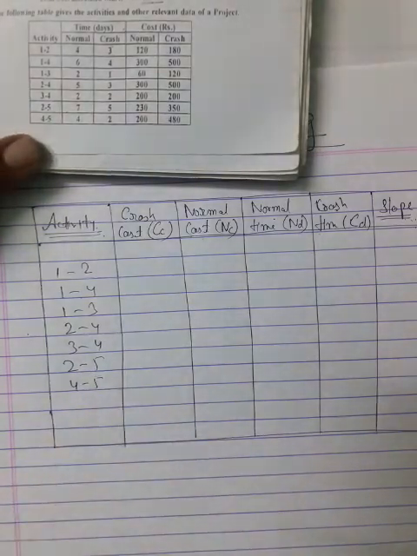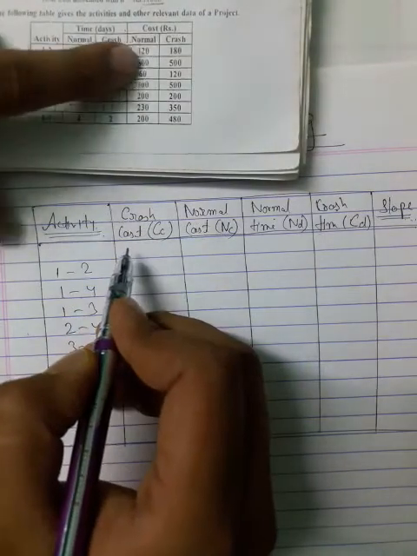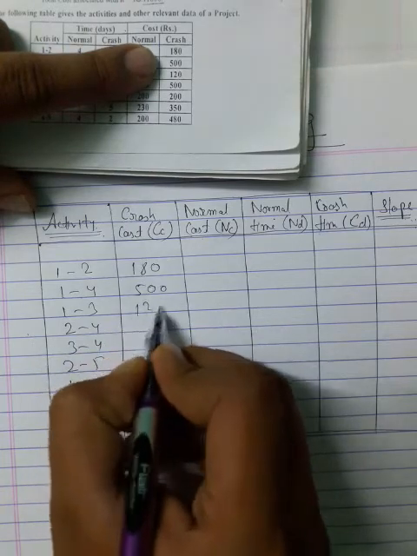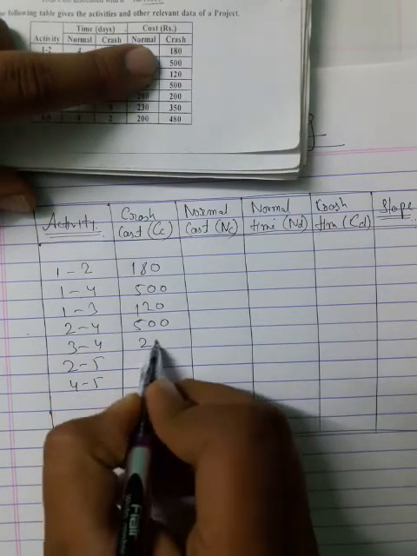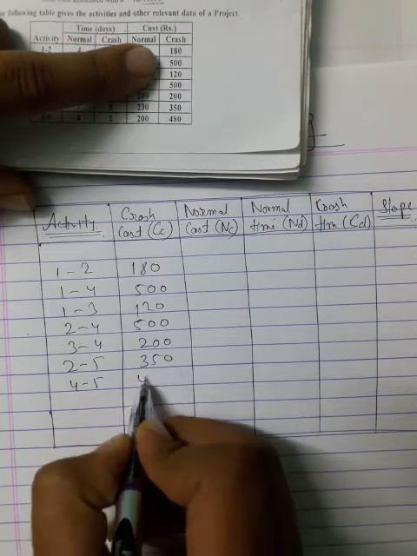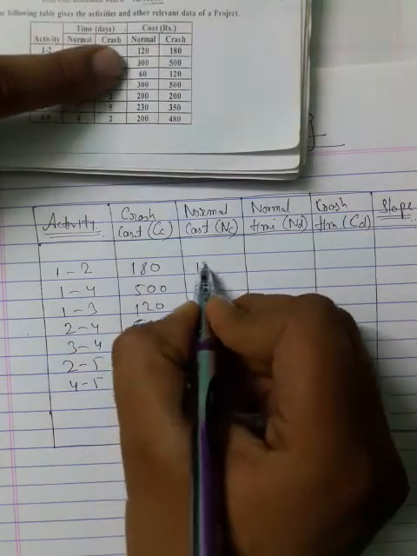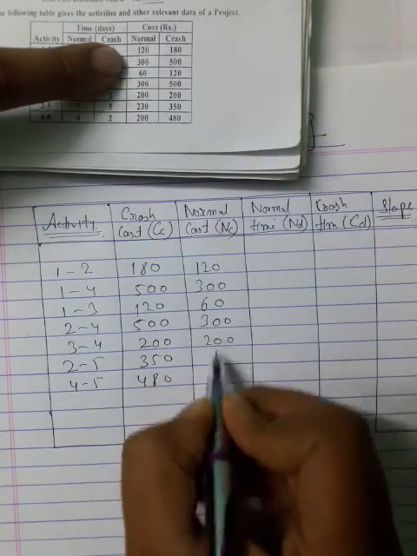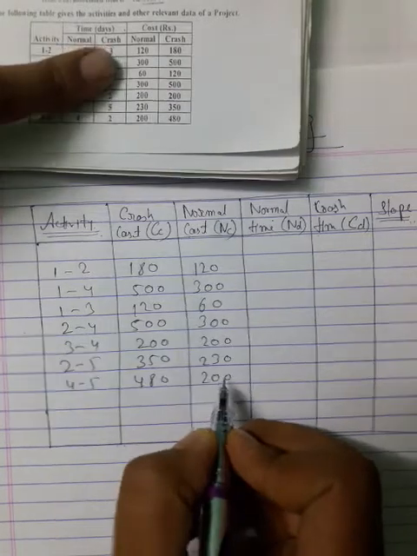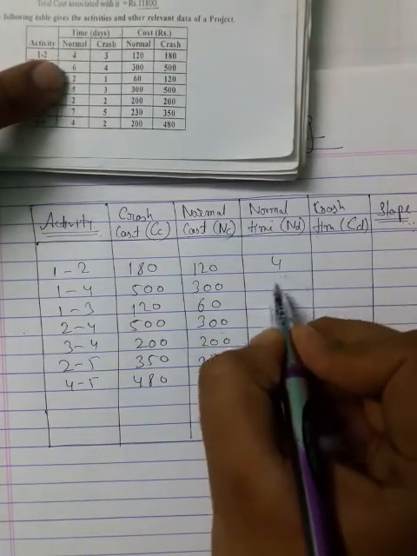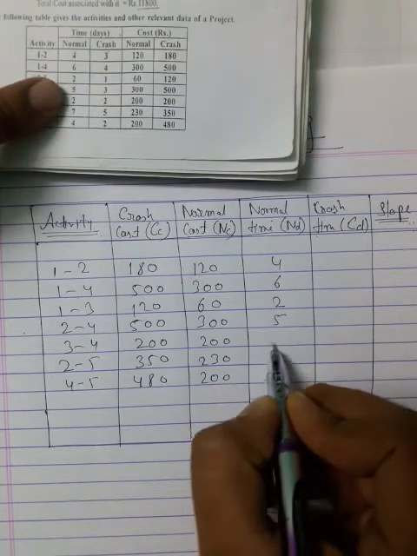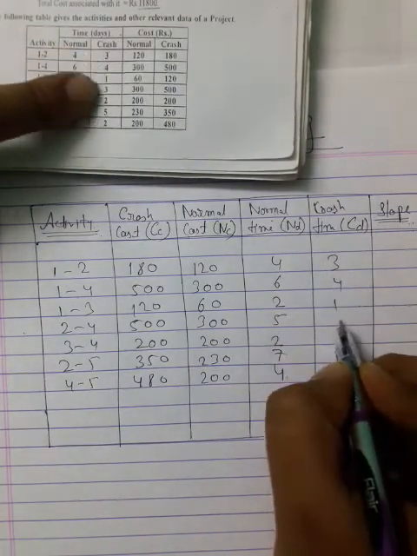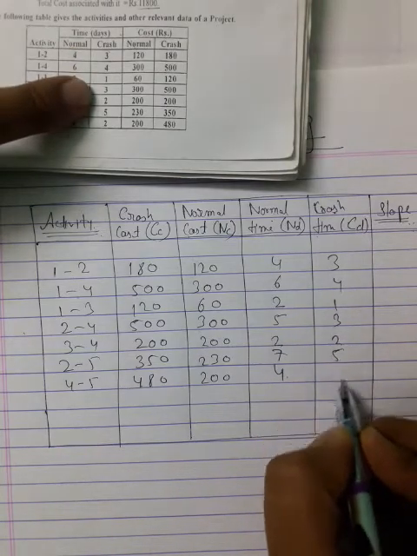Write the crash cost. Crash cost is 180, 500, 120, 500, 200, 350 and 480. Normal cost you have 120, 300, 60, 300, 200, 230, 200. Normal time you have 4, 6, 2, 5, 2, 7, 4. Crash time you have 3, 4, 1, 3, 2, 5 and 2.